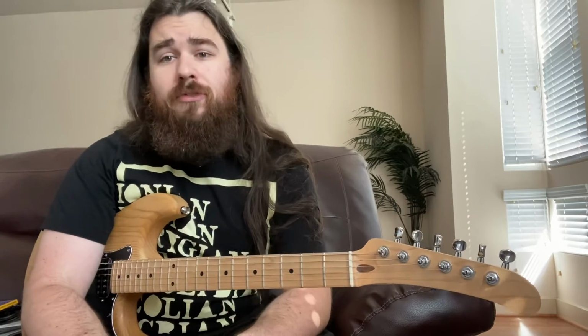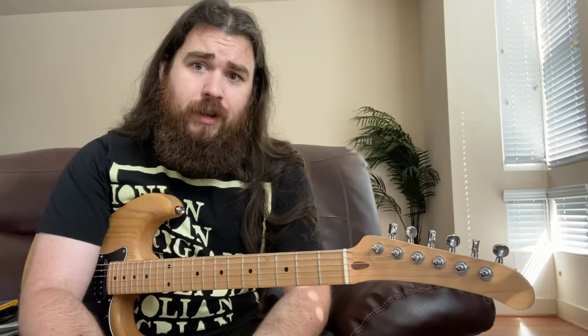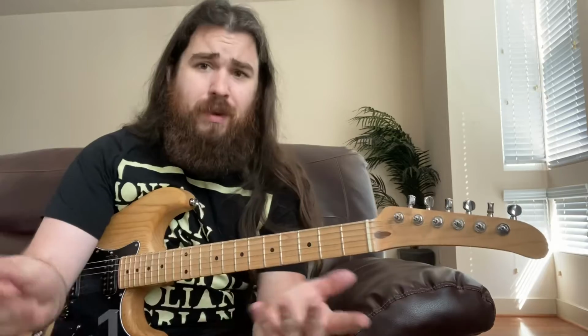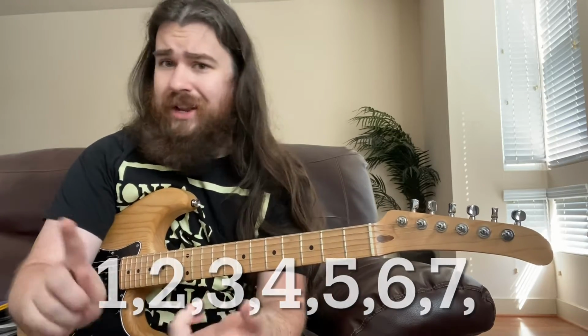So now we have to focus on the scale formula. How does D Dorian compare to D major? This is what trips up a lot of people. So the major scale formula is pretty much like any other major scale. It has a major third, a natural 6, has a natural 7, you get the picture. Dorian is a little different.